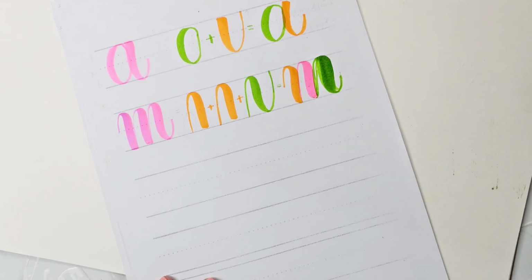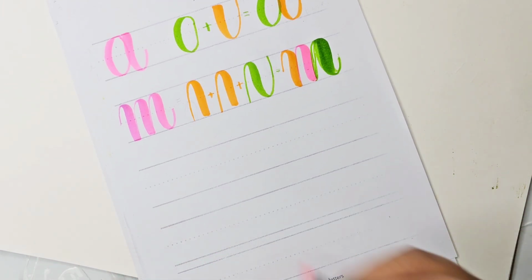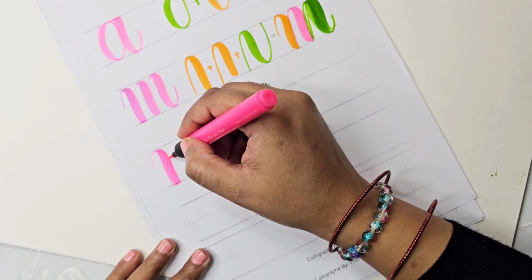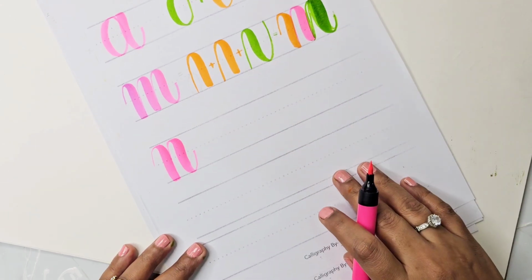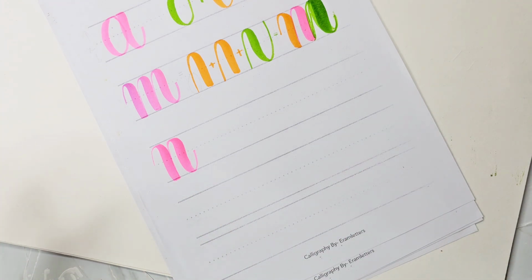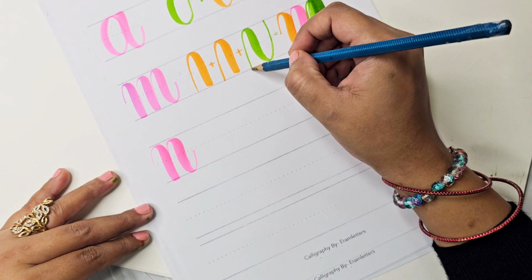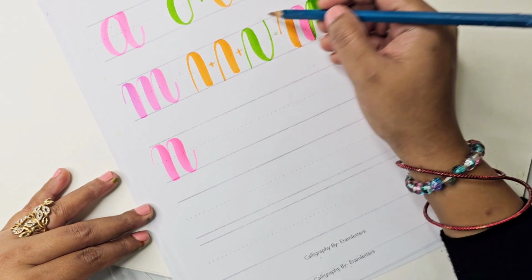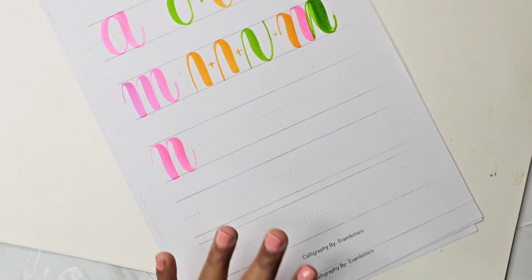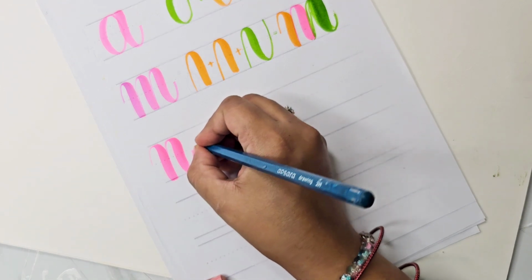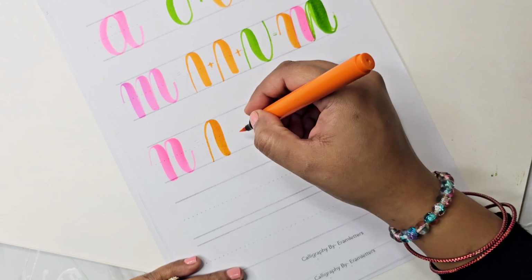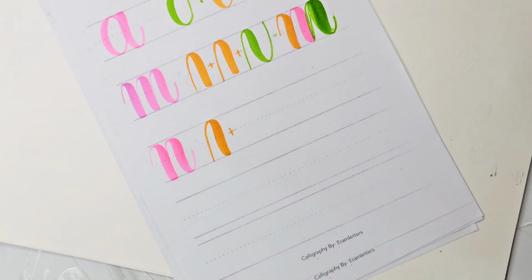Let's move toward N. How will we make N? So N looks like this. And again, you have to just see that we have omitted this particular portion to gel up with this one. So we have started it actually from here. Similarly with N. So what is N actually? It's a combination of an overturn and a compound curve.